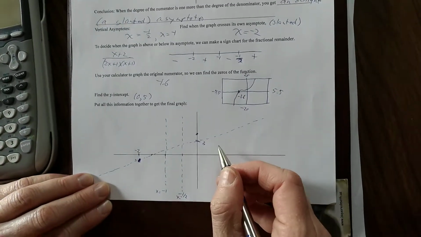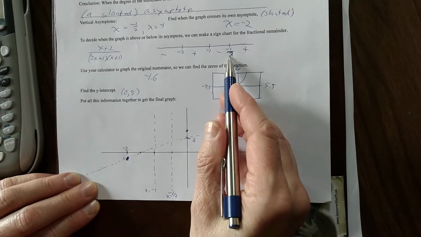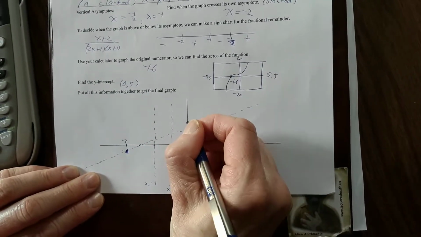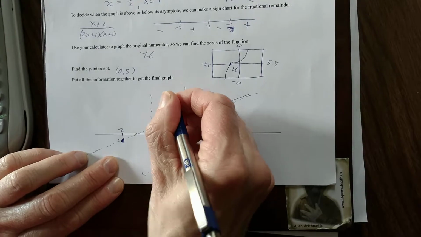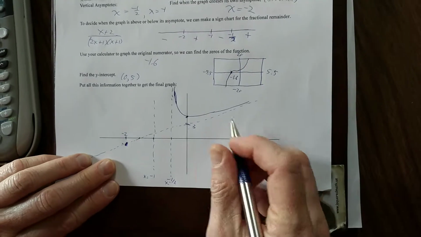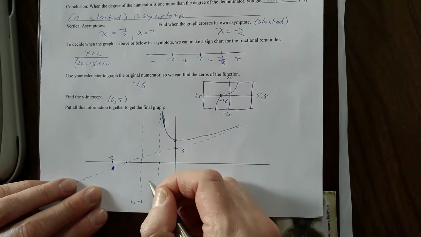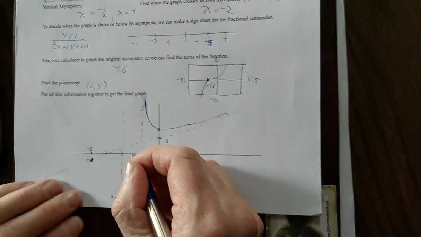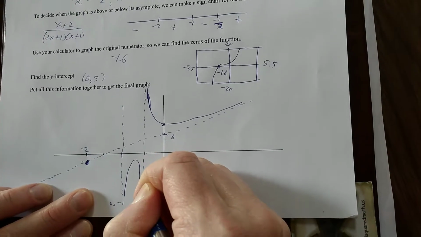And now I can just use my sign chart to get the picture. We've got that when we are greater than negative 1/2, we are above our oblique asymptote, and we also got a point. And it doesn't cross anything else in that region, so I'll approach the oblique and approach the vertical and try to make the curve nice. That's that portion. Between negative 1/2 and negative 1, we got the graph as negative, and if that's all I knew, I wouldn't know whether or not it crossed the x-axis, but we already used our calculator to figure out that it doesn't cross the x-axis, so it's got to just be something like this.